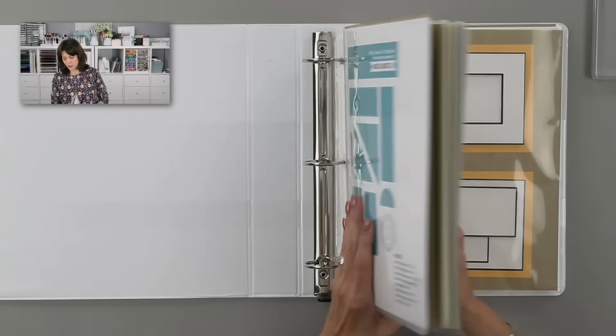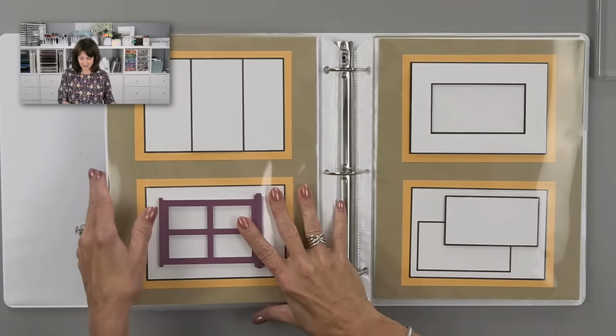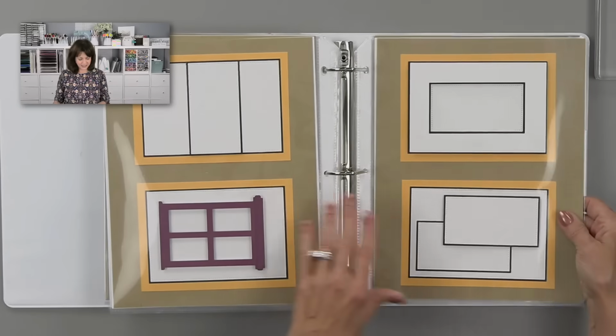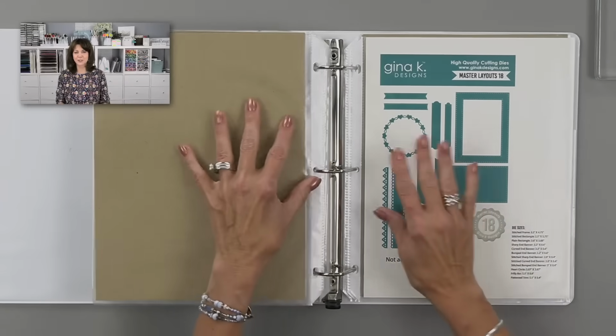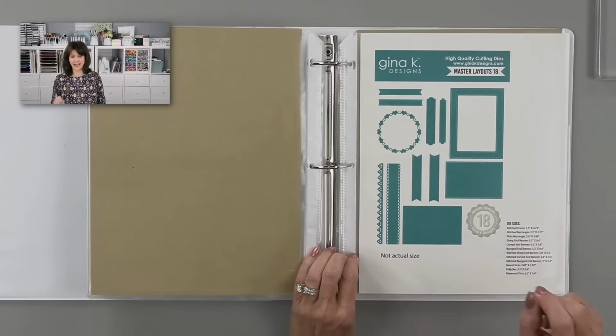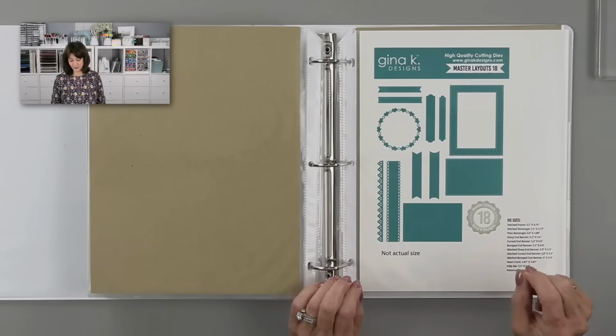So this binder started at Master Layouts 13, and last week we did Master Layouts 17. So this week we are up to Master Layouts 18. This die set is packed with dies. When I tell you it is packed with dies.